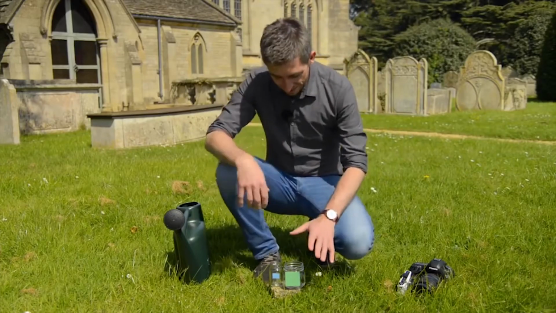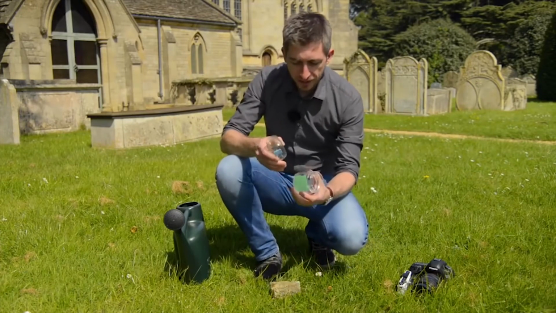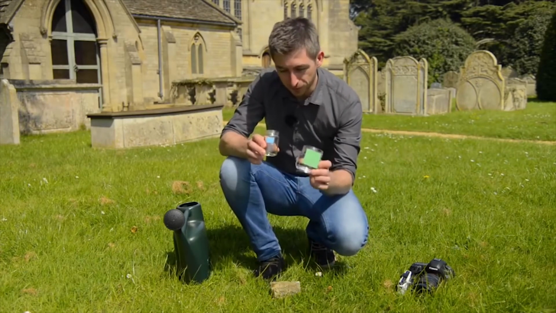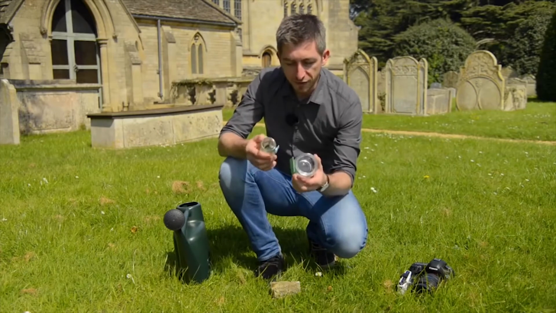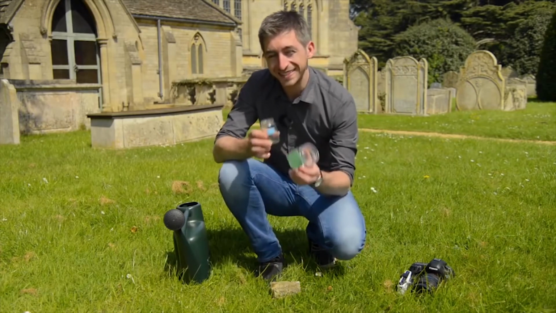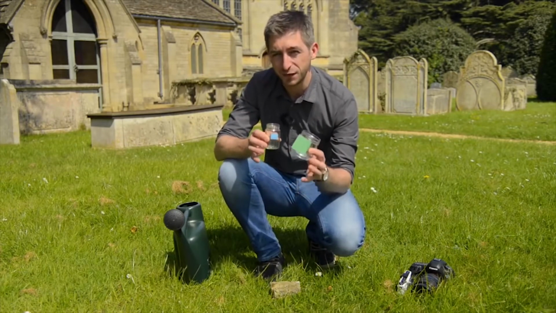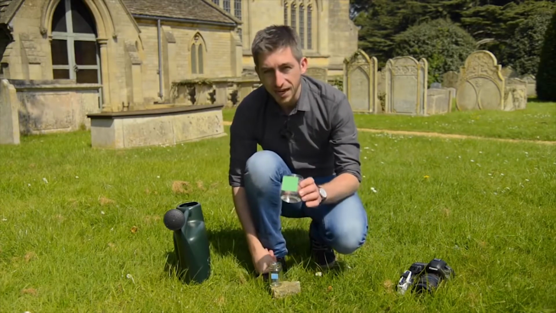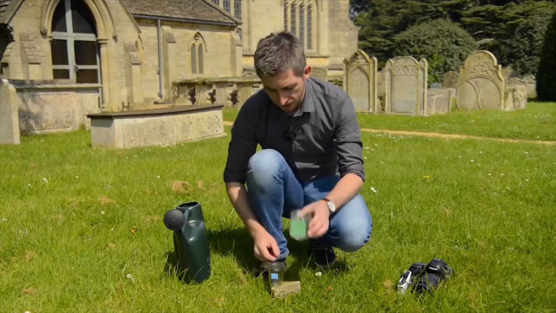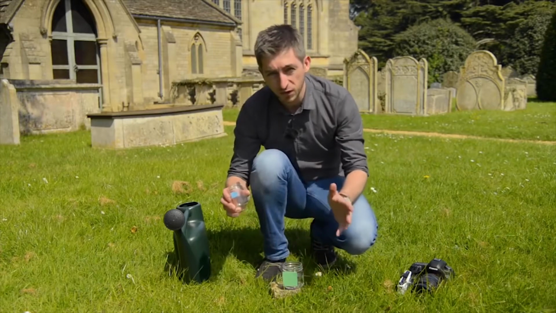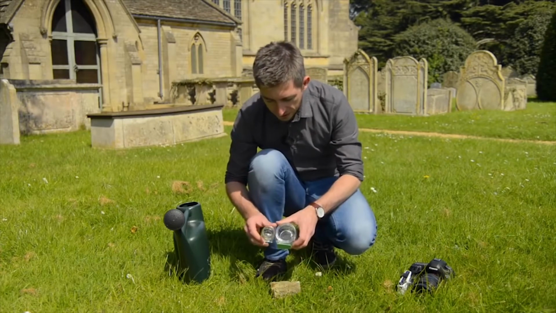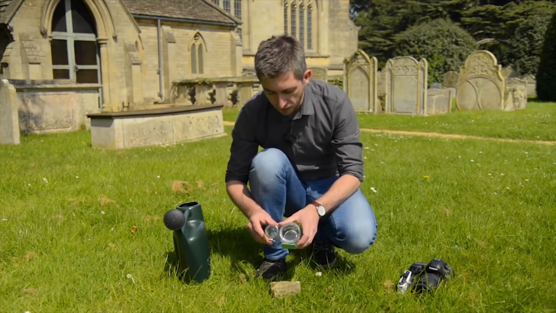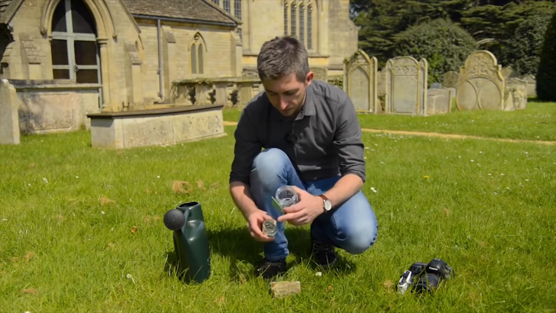Now what I've got here is two kind of jam jars, and they're going to represent single pixels. And I want you to think of them as vessels for collecting light, because that's exactly what a pixel is. It simply collects photons of light. So this one represents a pixel on a full frame camera, and this one represents a pixel on a smaller sensor camera. And as you can see, the openings at the top are very different. This is quite big, this is quite small.